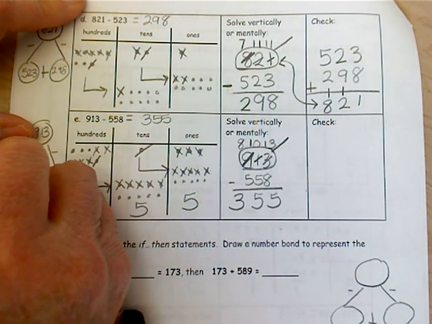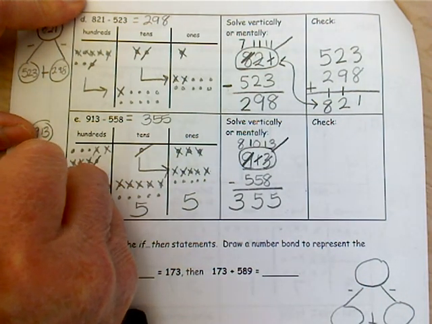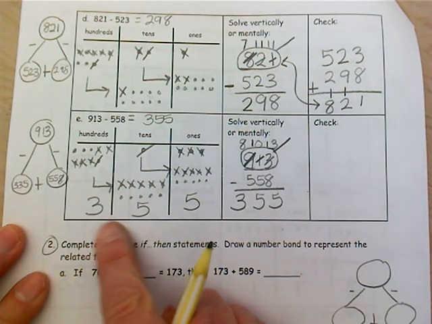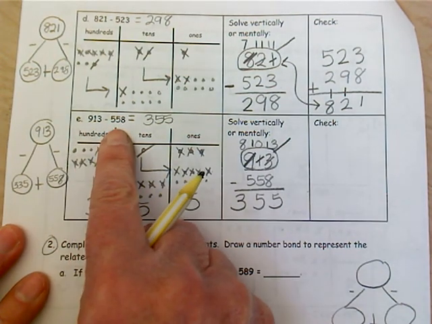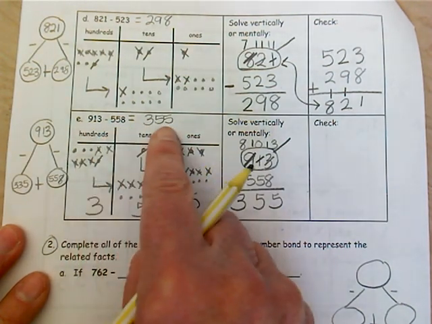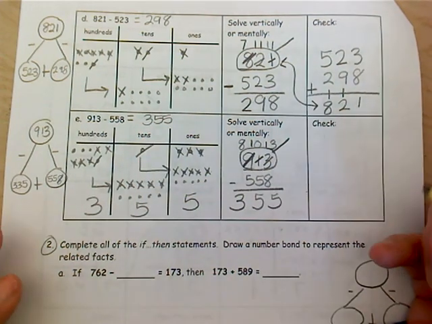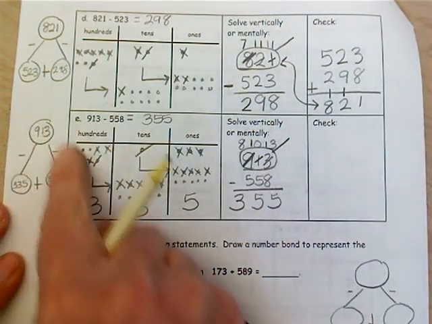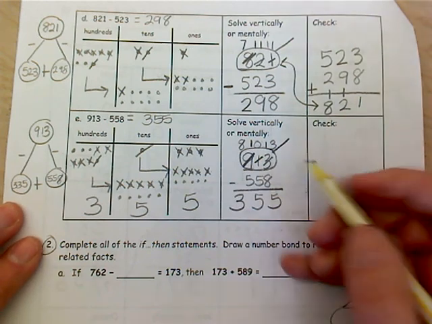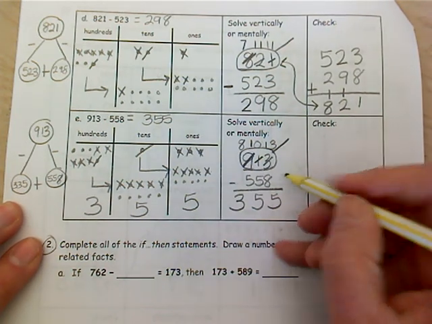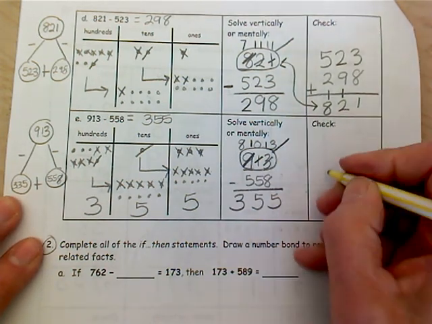355, which is where I need to put my other part. So 913 take away 558 is 355. Now I can use my number bond to help me check. I'm going to take my 2 parts and see if I add back up to my whole.